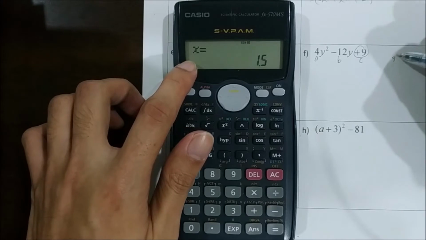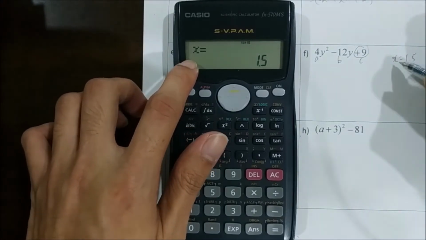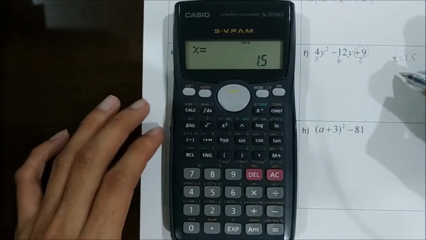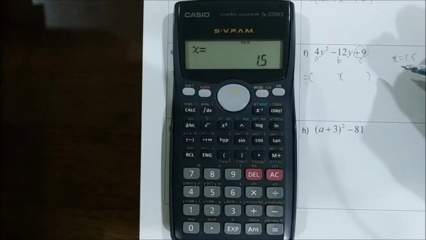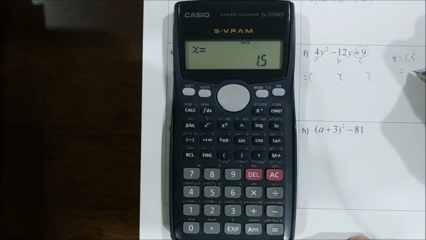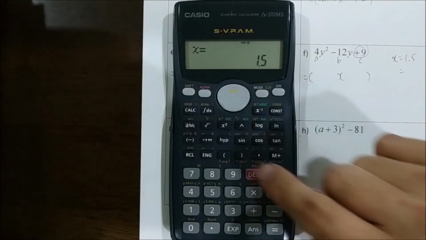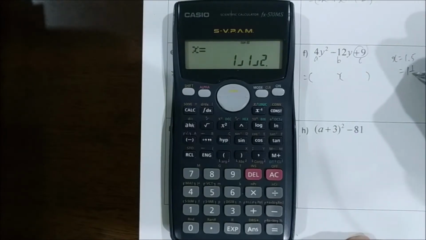So you get x equals 1.5. Notice that there is no x1 or x2, meaning that both of the brackets here, both the contents inside, are the same. And remember, we need to change this into an improper fraction. So we press the fraction button. It becomes 1 and 1 over 2.